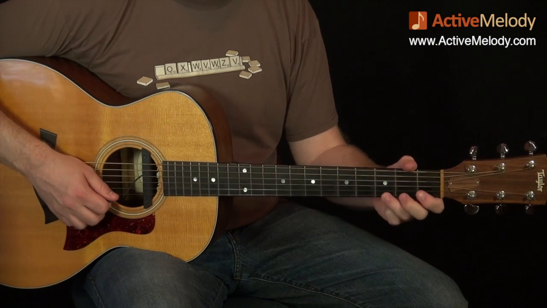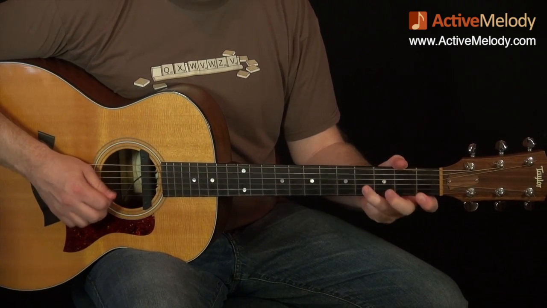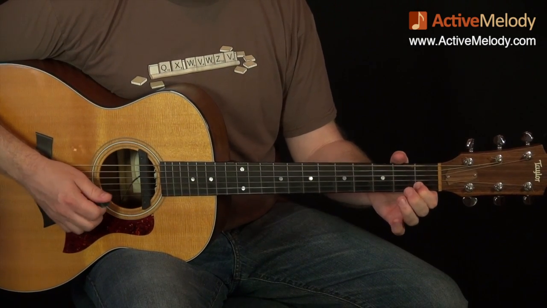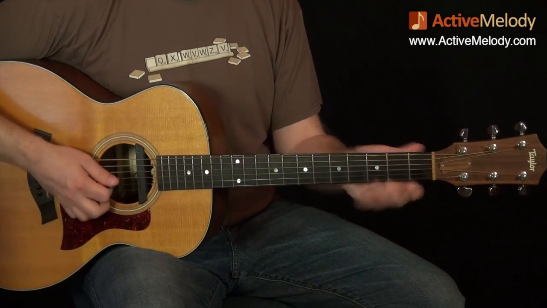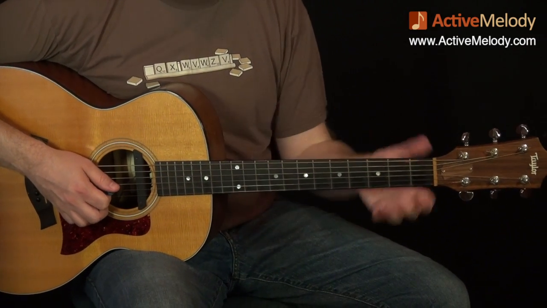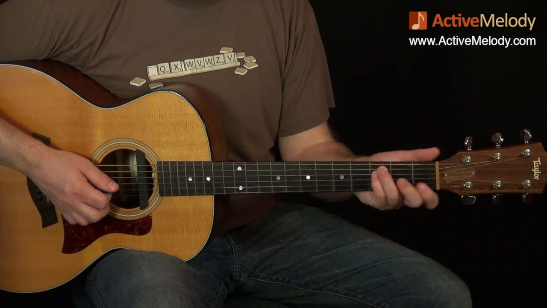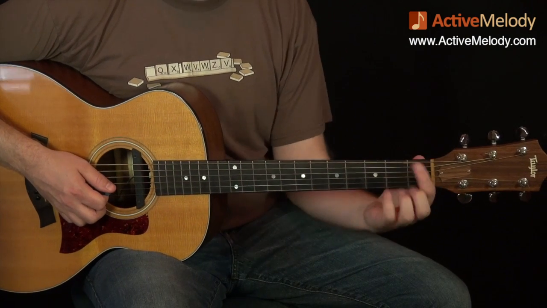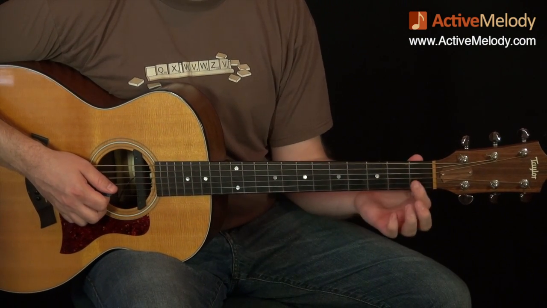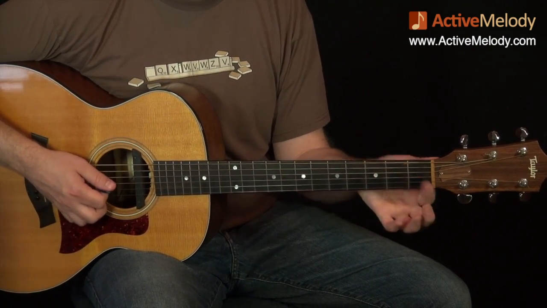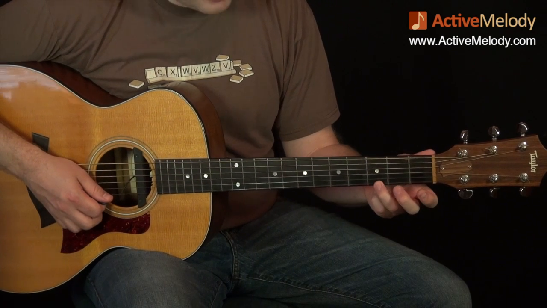Actually, let me back up and do that again. Here's the timing of it. So let me show you that lick. Now, this is a cool lick because you'll be able to translate this. You'll be able to see how it plays around the F chord. So think of the F chord. We're here, so theoretically our root fret, if we were playing in the key of F, would be here. But watch how this plays around the chord.